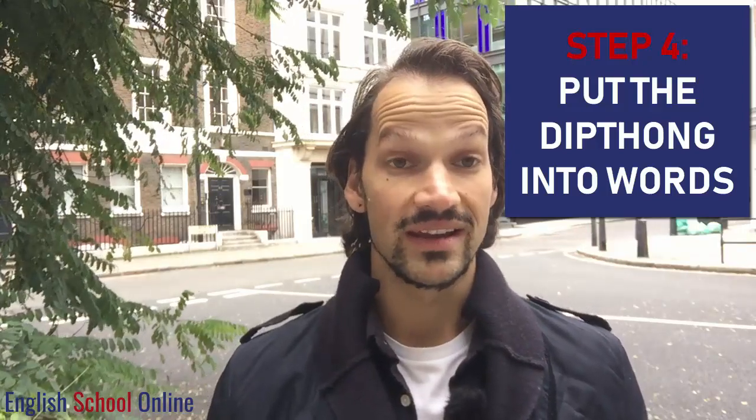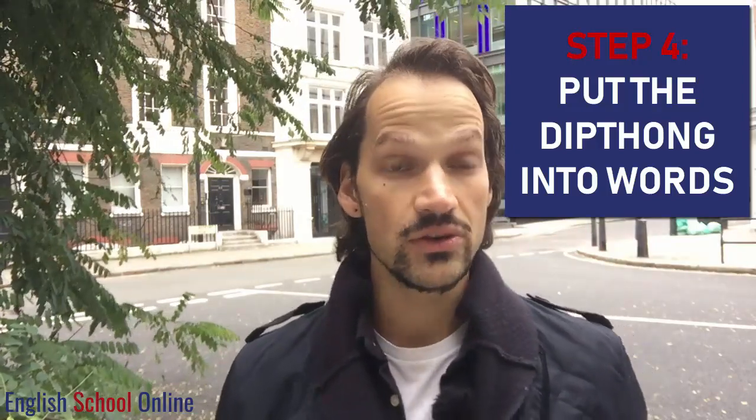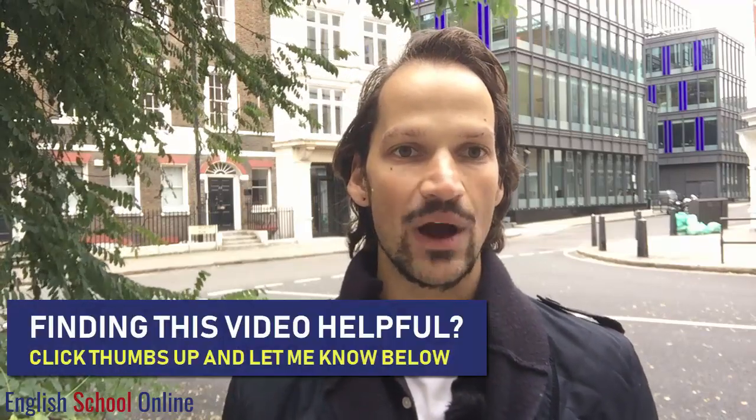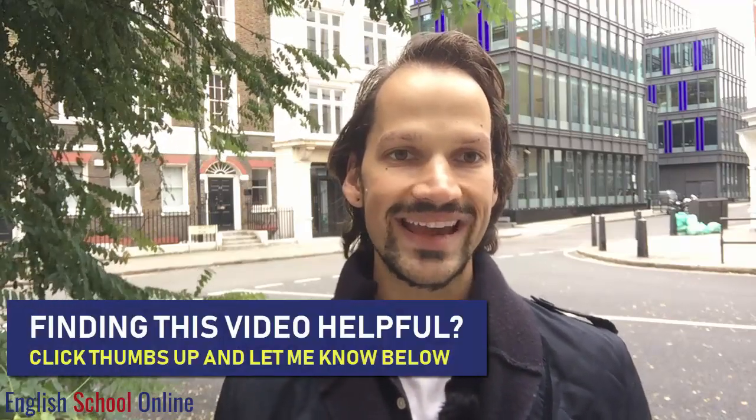You're now going to learn 10 words that actually use this diphthong in English to help you get comfortable actually putting the diphthong into words and next to other sounds. So let's get started. How, how, how. Cow, cow, cow. About, about, about.